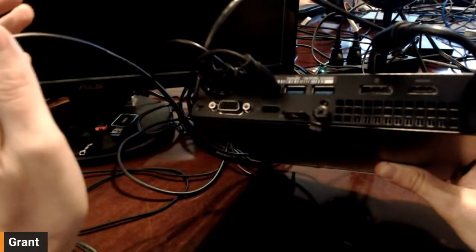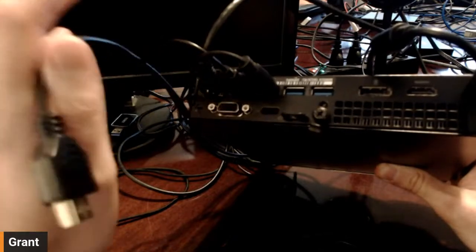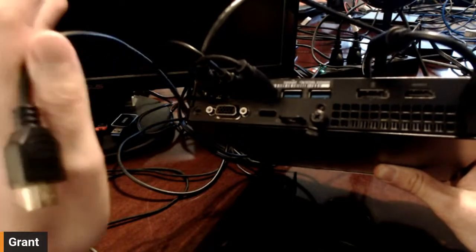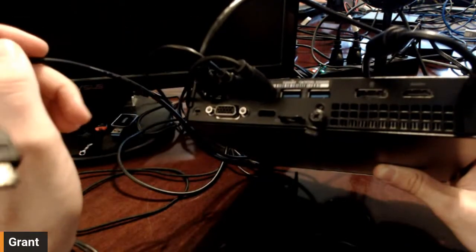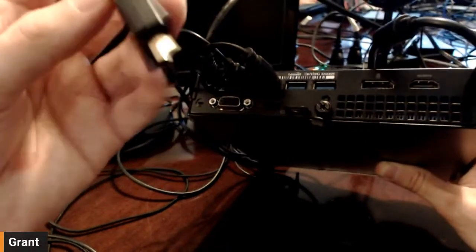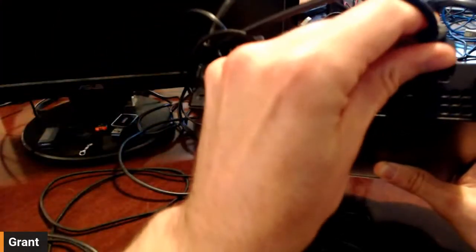Once it's up and running, you can always connect over the network, but for that initial setup, if you want a dedicated monitor, this definitely helps. And if you like having an actual dedicated monitor, that's also helpful.